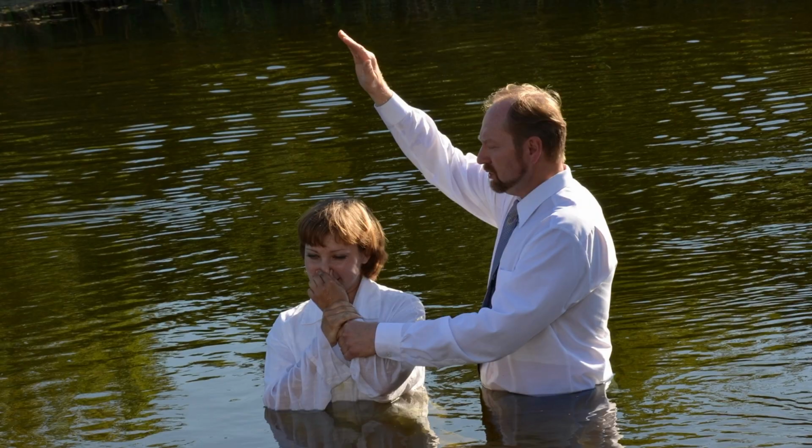Did you know that baptism is a symbol? Being put under the water represents or symbolizes the death and burial of our old sinful self. And being lifted up out of the water symbolizes the beginning of a new life in Jesus.